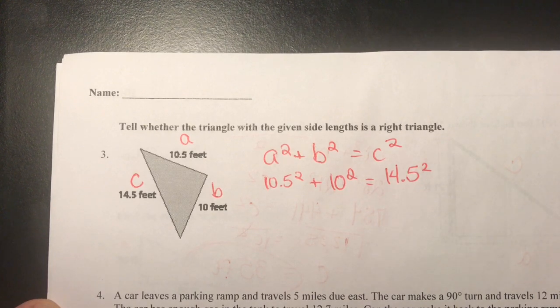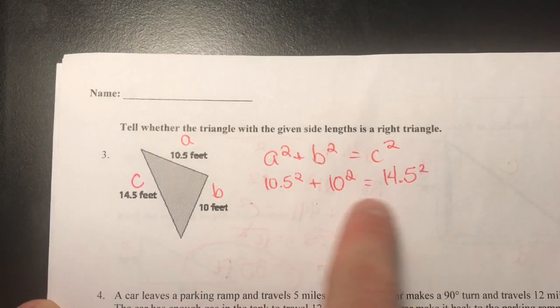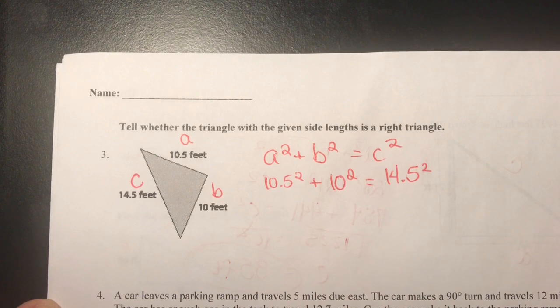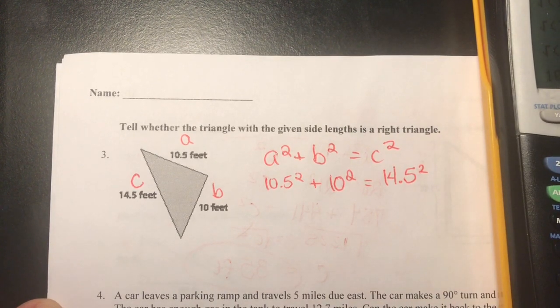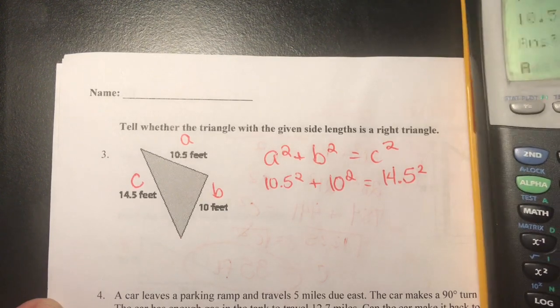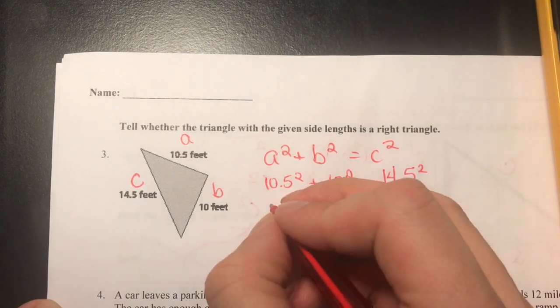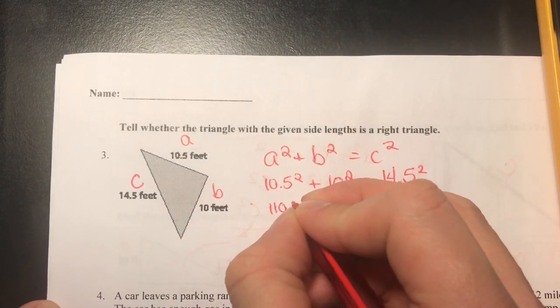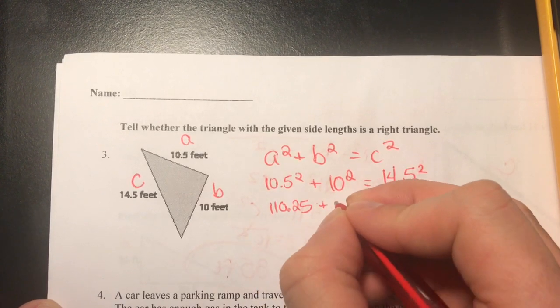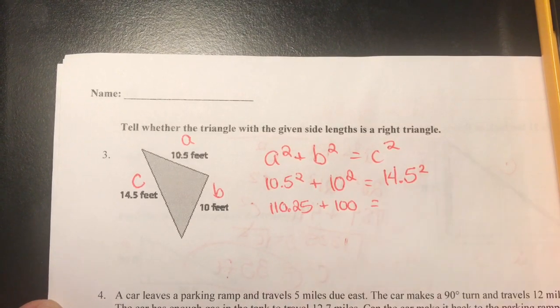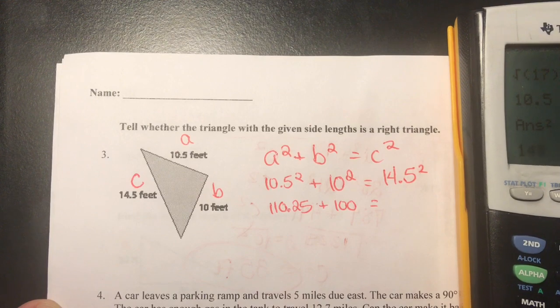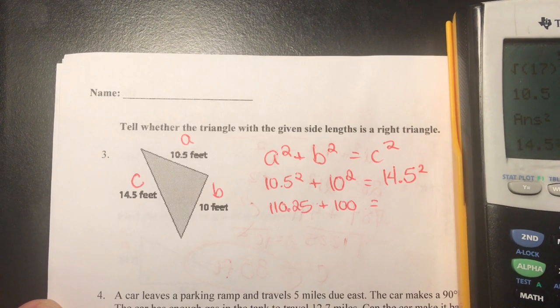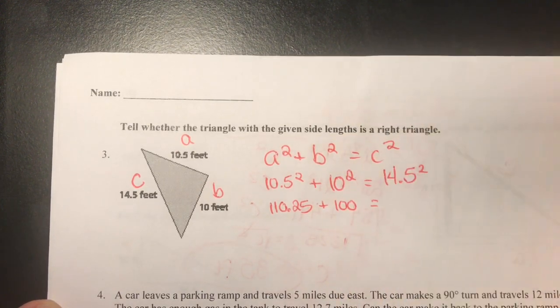I'm not solving for anything. I'm just seeing if this guy matches up with that guy. 10.5 squared is 110.25. 10 squared is 100. 14.5 squared is 210.25.